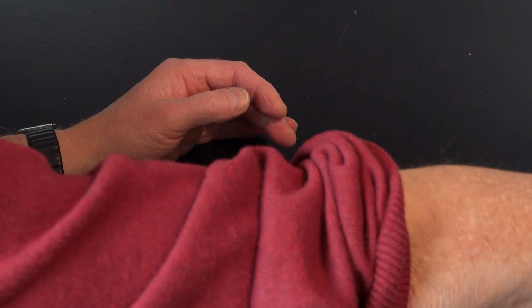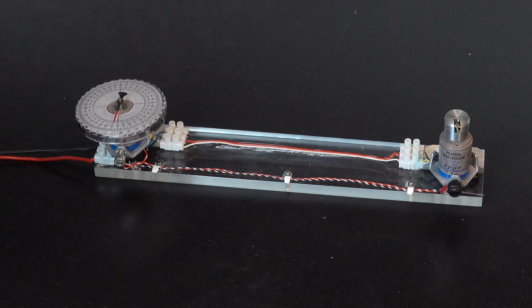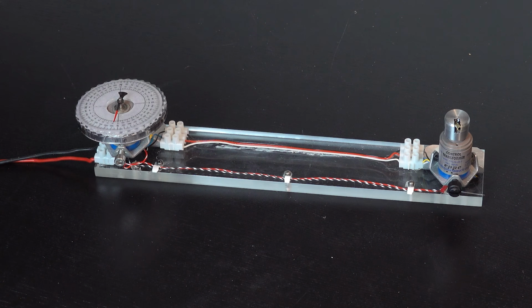Here's a little model we've made. You can imagine it's the gun turret on the deck of a ship that has to communicate with the fire control officer in the plotting room.